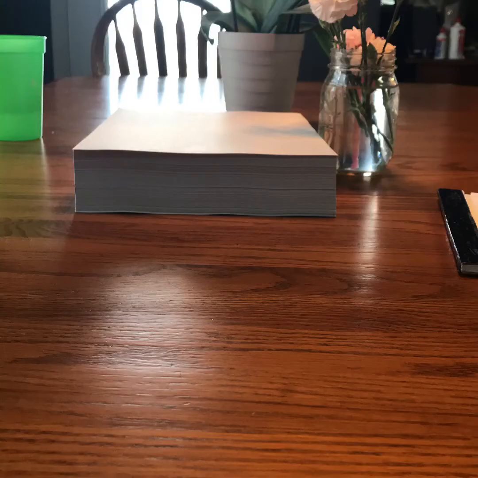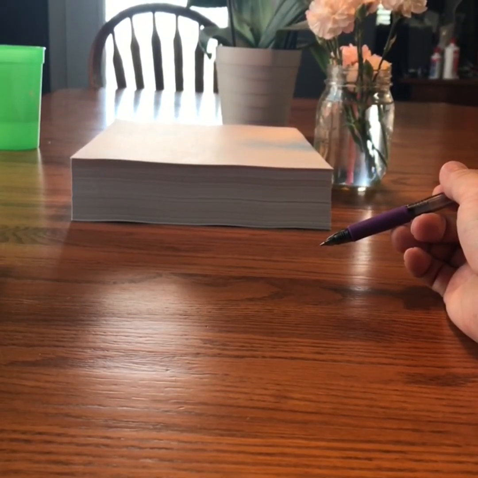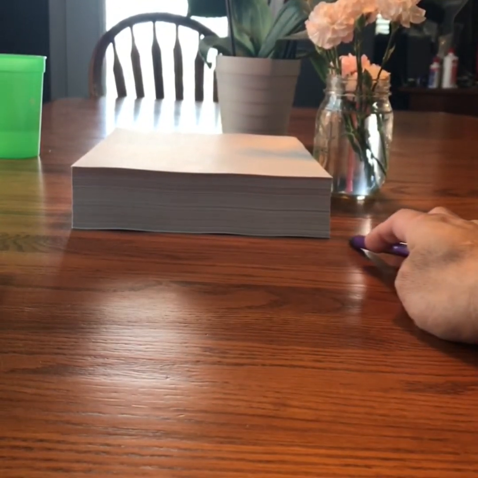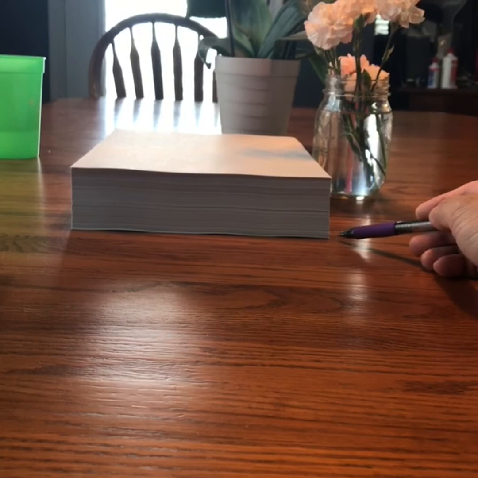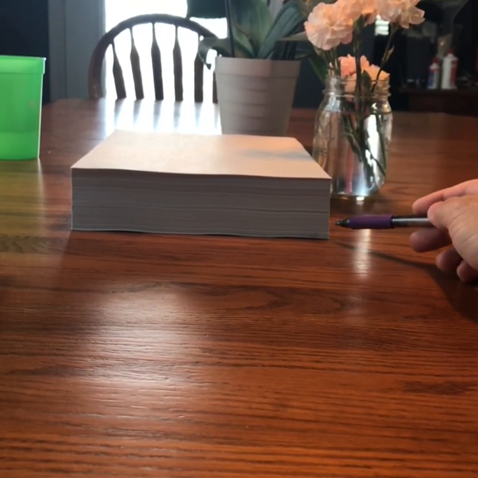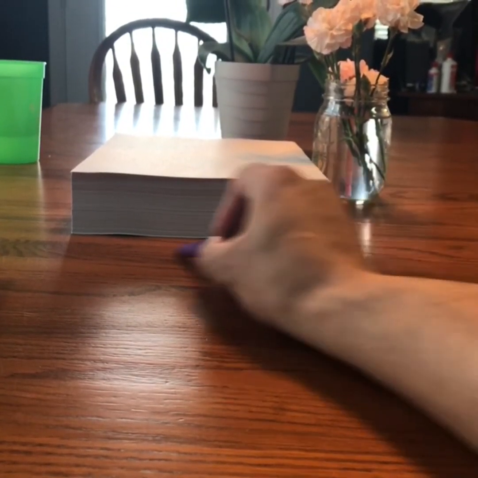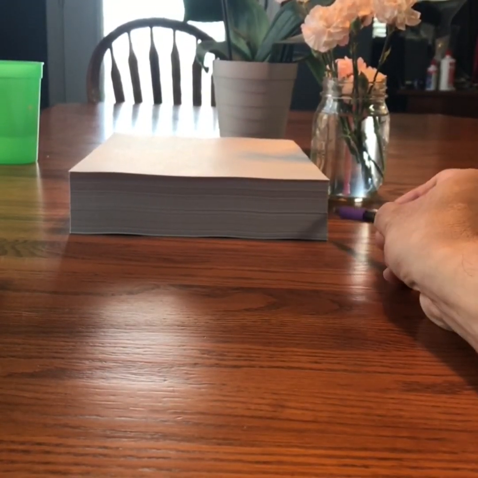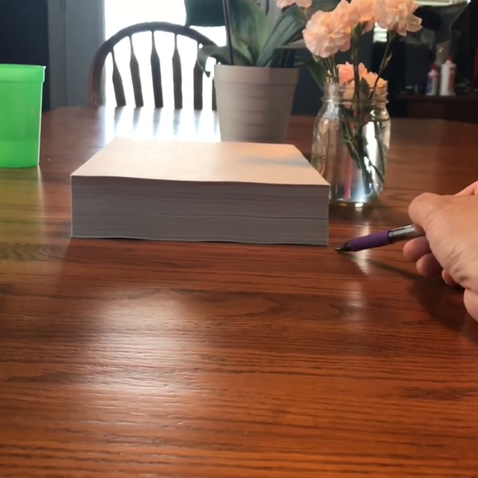So the first thing I would like to point out here is that I've got a ream of paper, a stack of 500 sheets of paper, and I'm going to be visualizing the side of this stack as a rectangle right now. So this means what I'm considering now is that this is the length of a rectangle going all the way across here, and this is the height, or width, of a rectangle going across here. So the area of this shape would be this distance multiplied by this distance, for my length and my width.